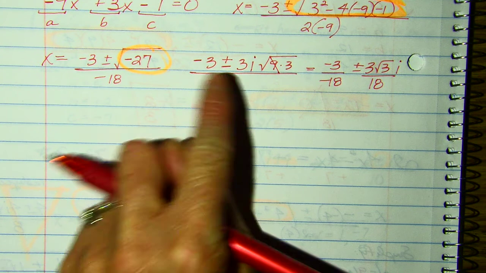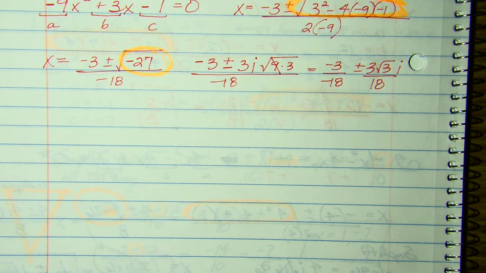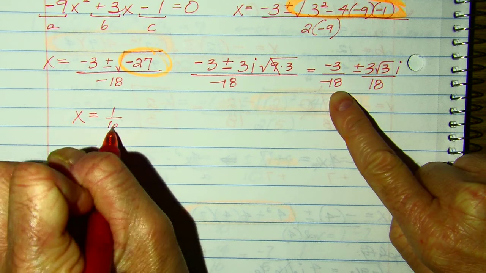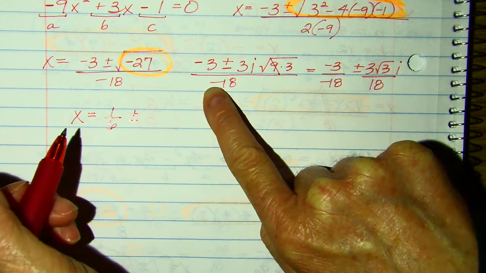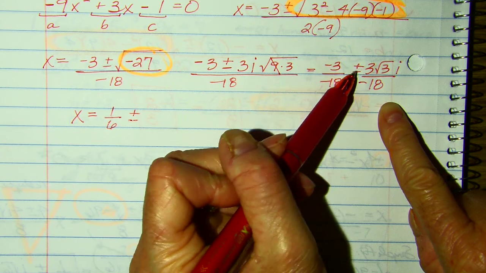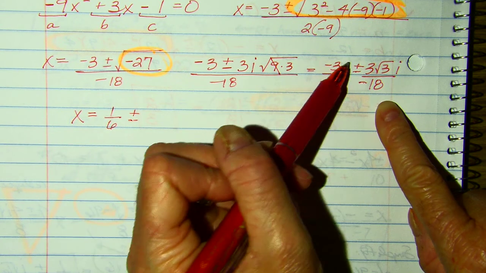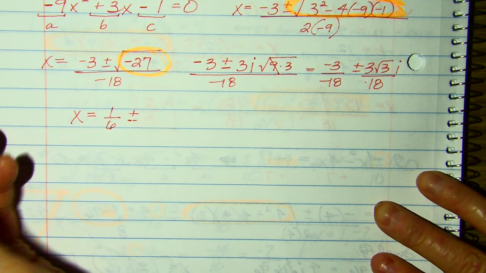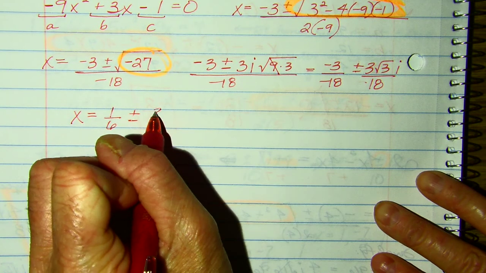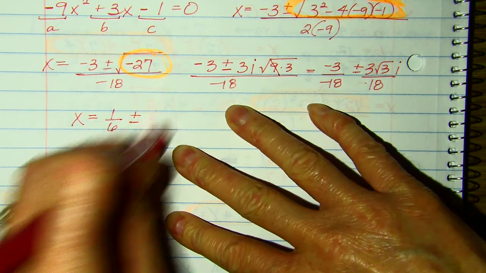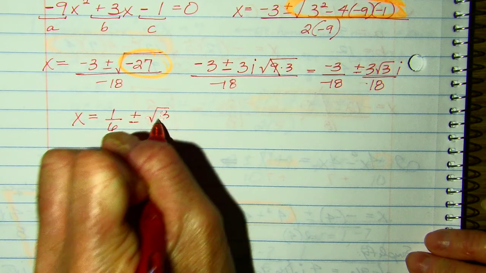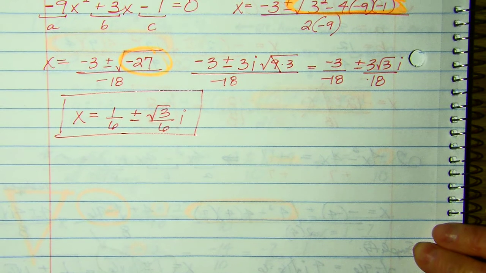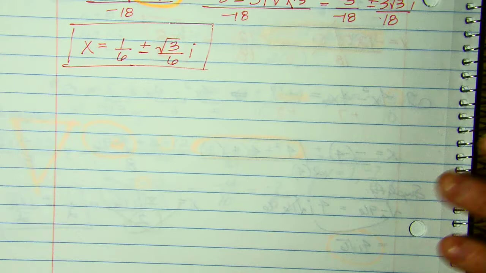And you could have reduced here, or you can reduce here. So my final answer would be a positive 1/6 plus or minus. I know this was a negative 18, but a negative divided by a negative would be a positive, and a positive, like, you don't need it. I know that seems weird, but you don't need it there. 3 over 18 is again 1/6, so root 3 over 6i. Whew, I know that's a lot of work.